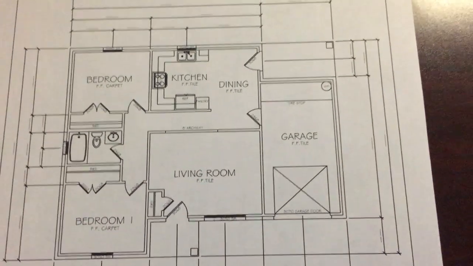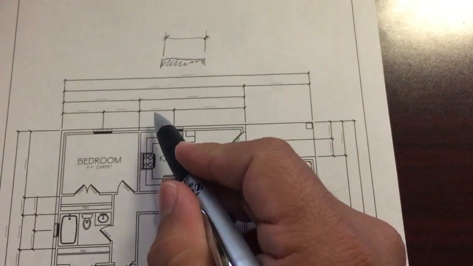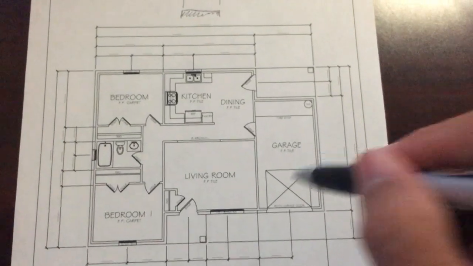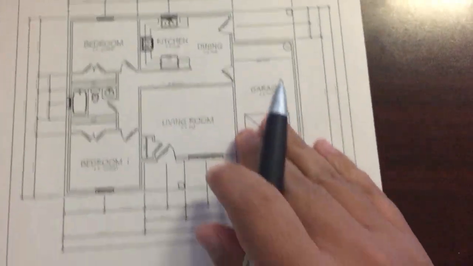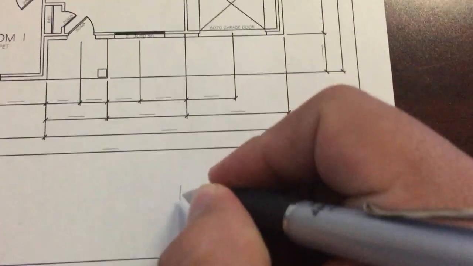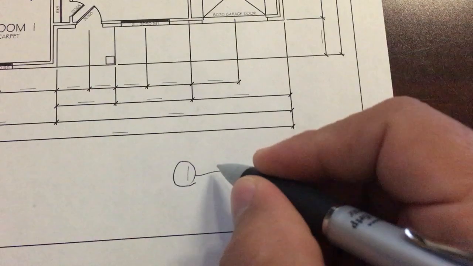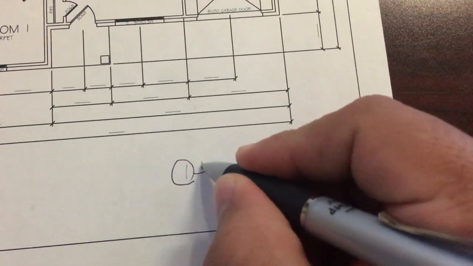So the first thing you need to do before you start finding the dimensions is to figure out what scale this drawing is on. If you see some plans, you're going to see something like this. For example, you're going to have the drawing number, and then the drawing title.